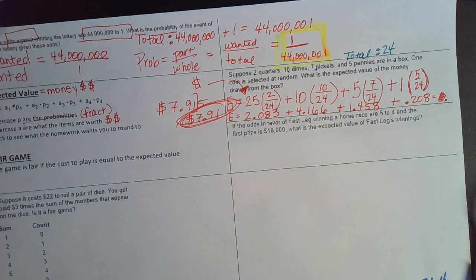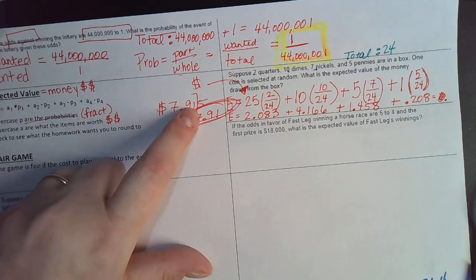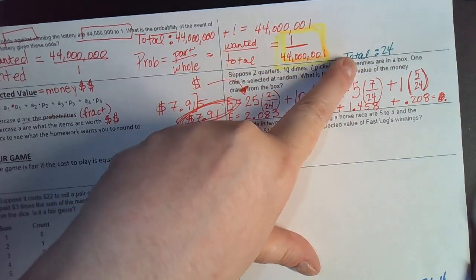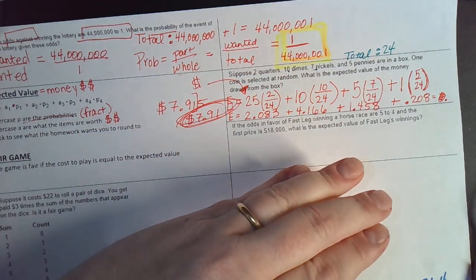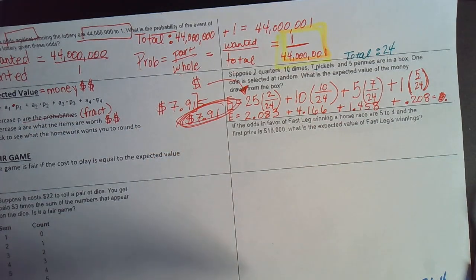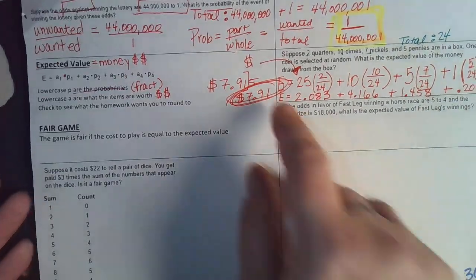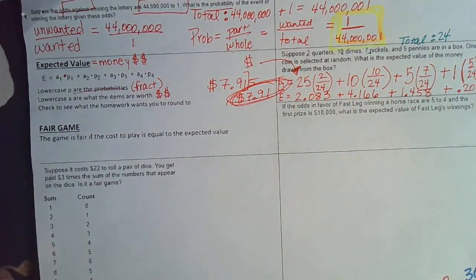Woo! So that's not how much all that money is worth. It's how much money you could make considering the probability of pulling each one of those coins.